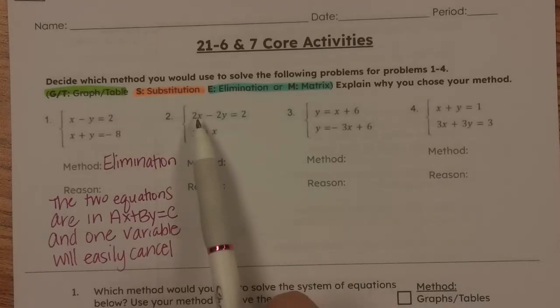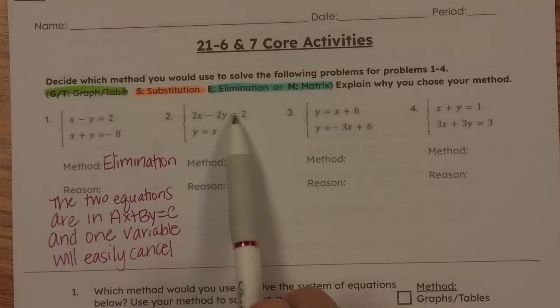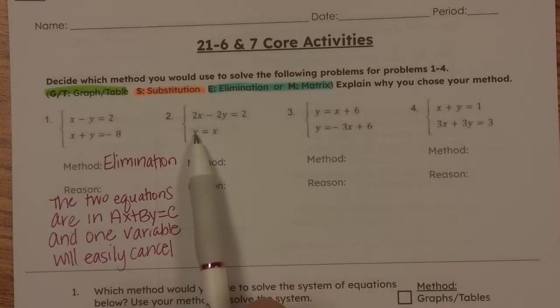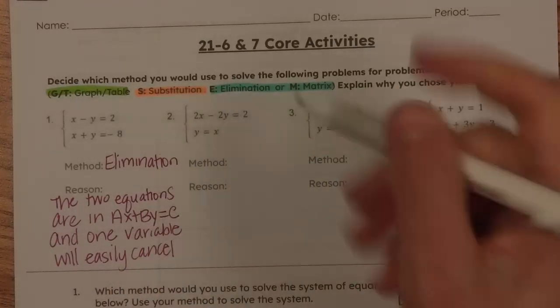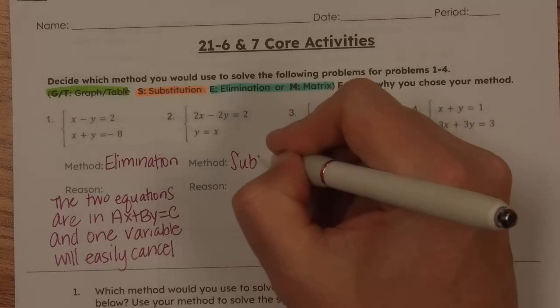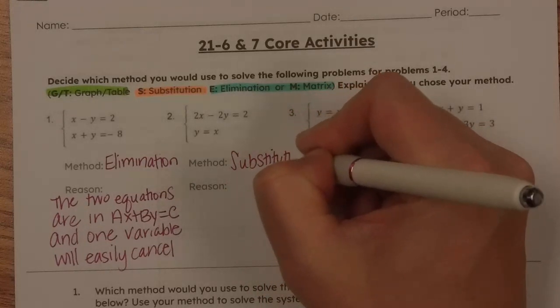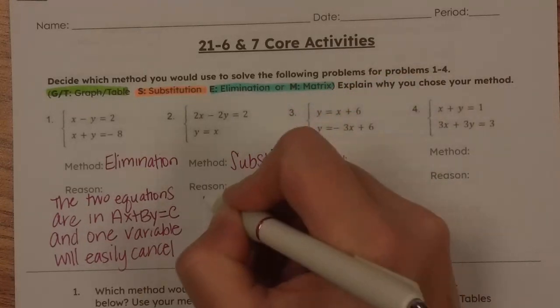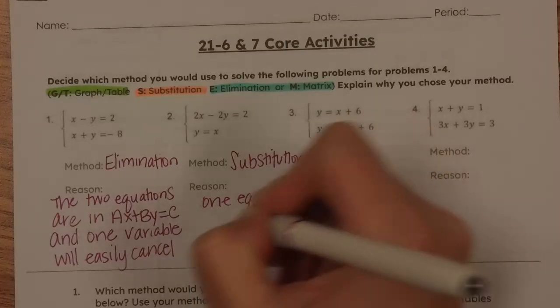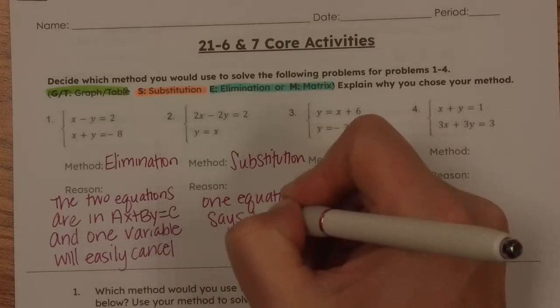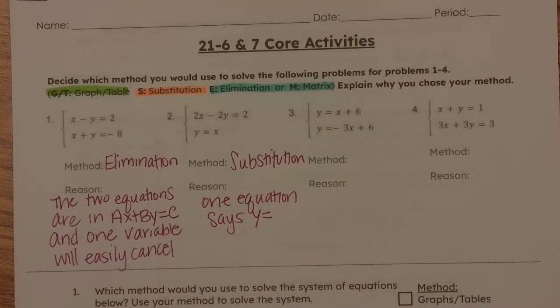On number 2, we notice that this equation is in standard form, but this equation says y equals. So what method did we use for that? Substitution. And our reason is one equation says y equals.